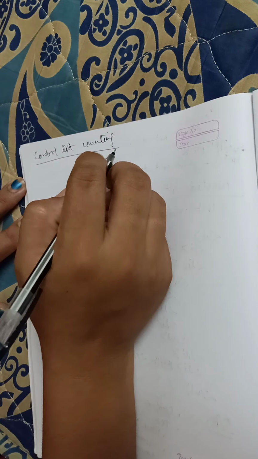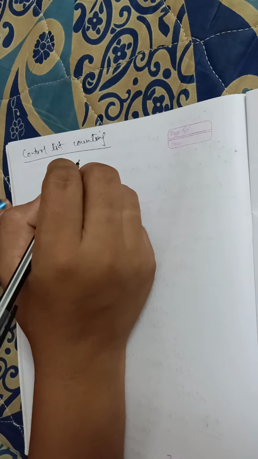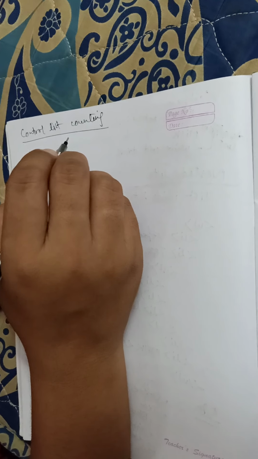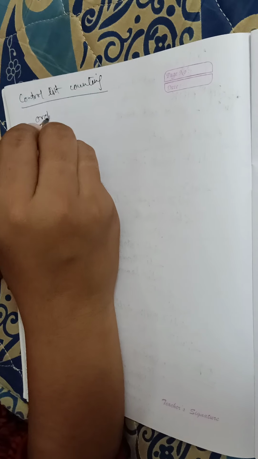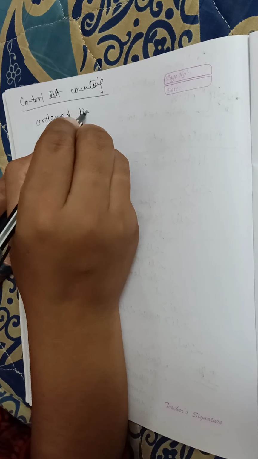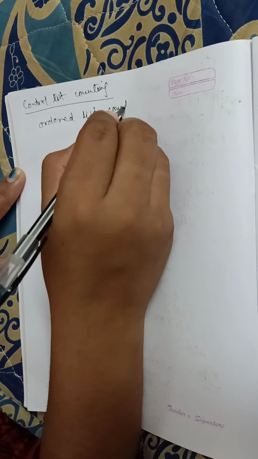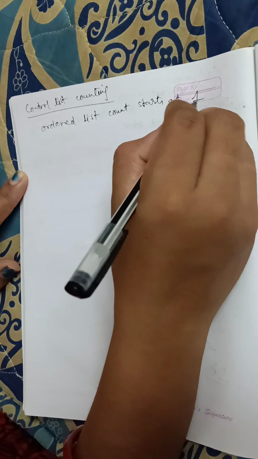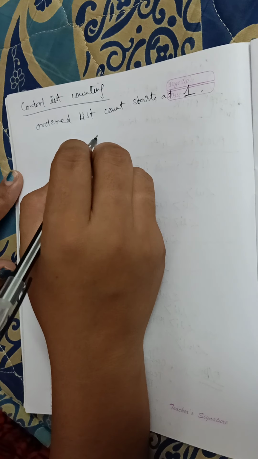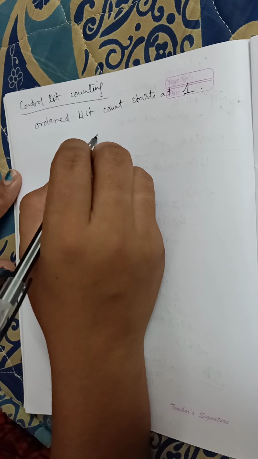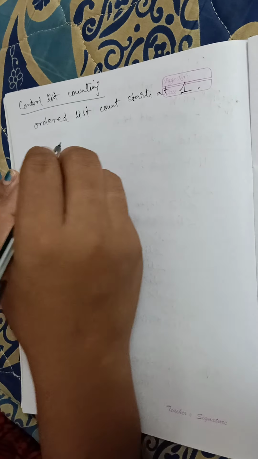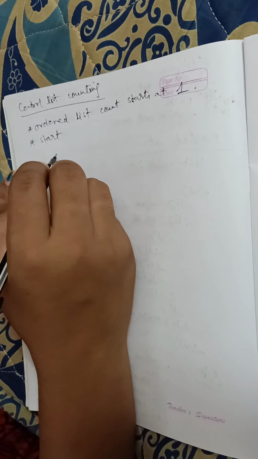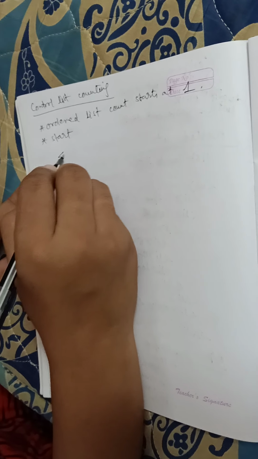So next is control list counting. By default an ordered list will start counting from 1. For an ordered list, count starts at 1. But if you want to start the counting from a specified number, then I can use the attribute start. How to mention it?